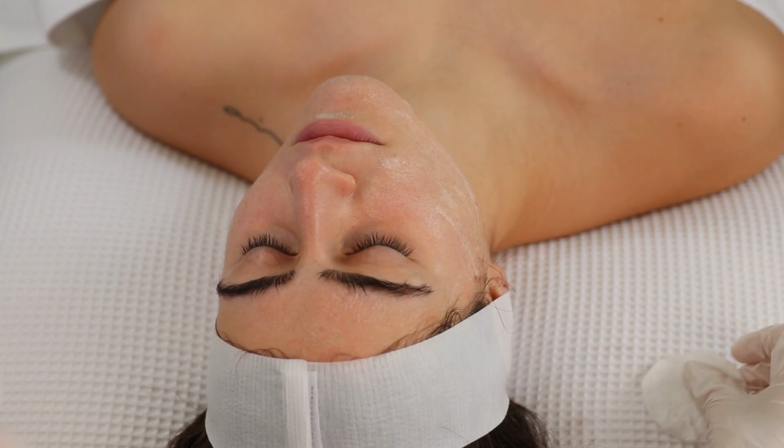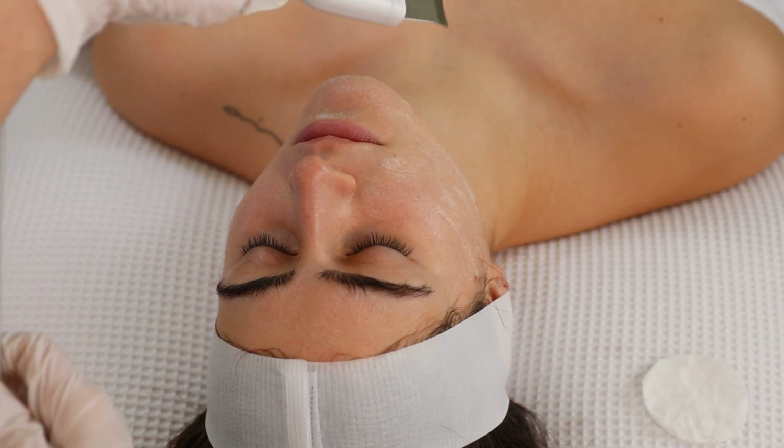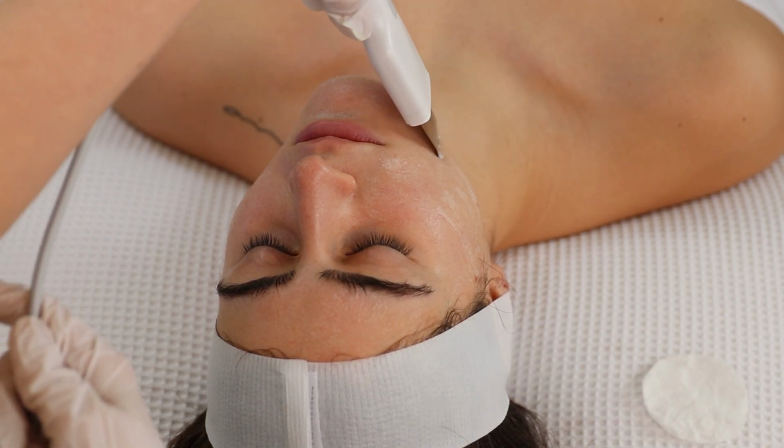Start from the right side of the face, from the chin area, using small, quick strokes, moving upwards towards the jawline.